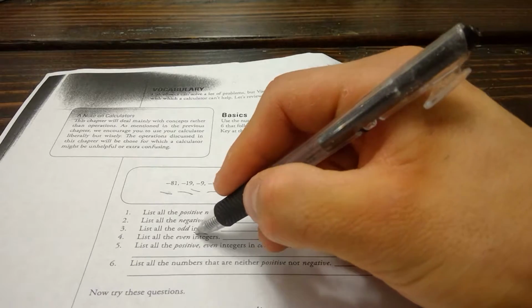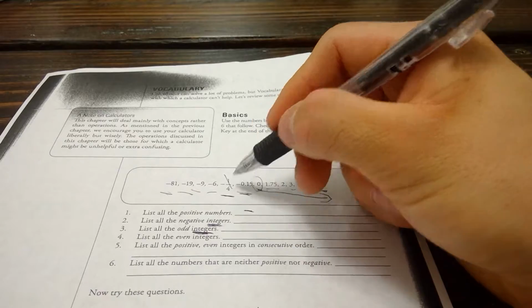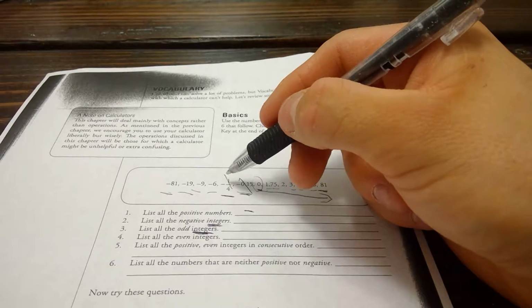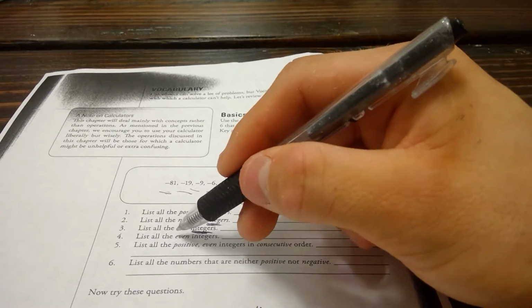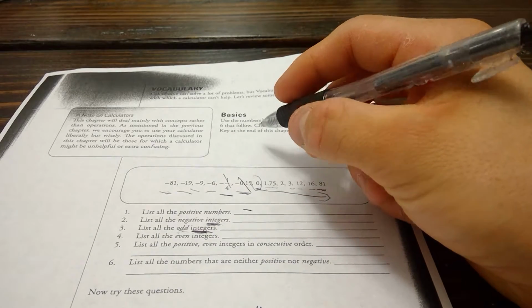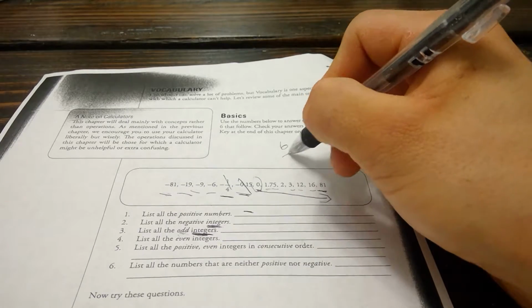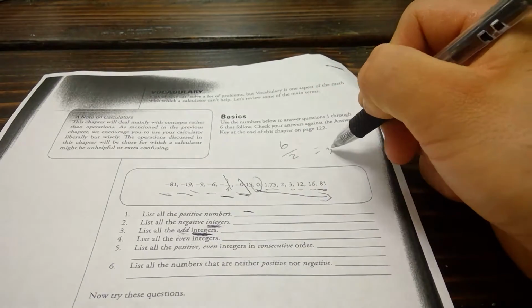Remember, integers. So we're not going to count any decimals, right, or any fractions. And we're looking for odd. So remember, odd is something that cannot be divided in half and ends up with a whole. So if I have 6 divided by 2 equals 3, right?